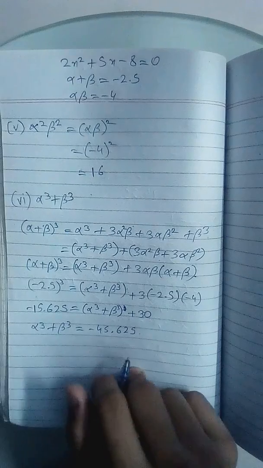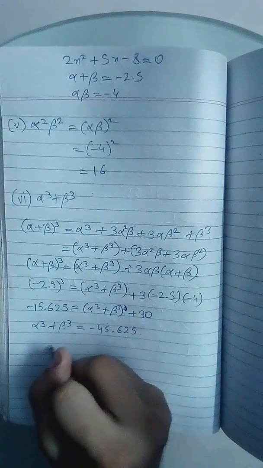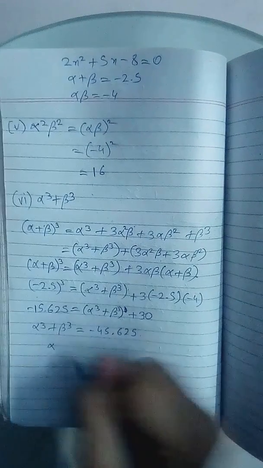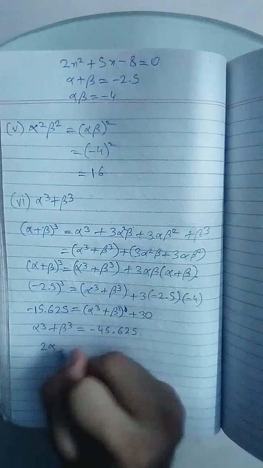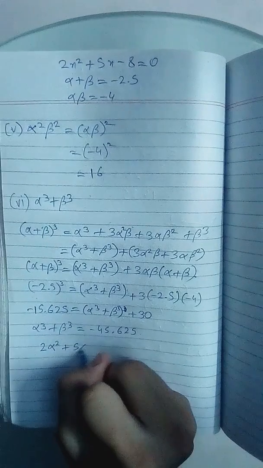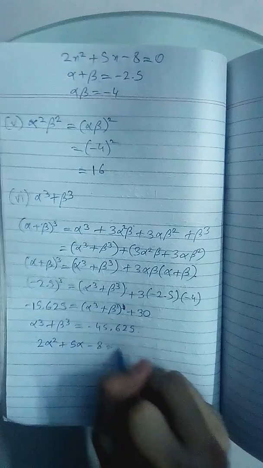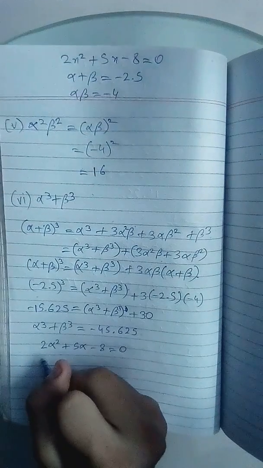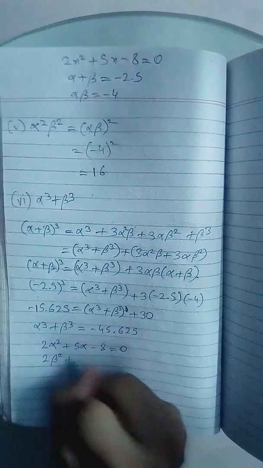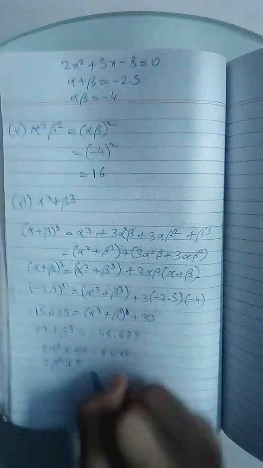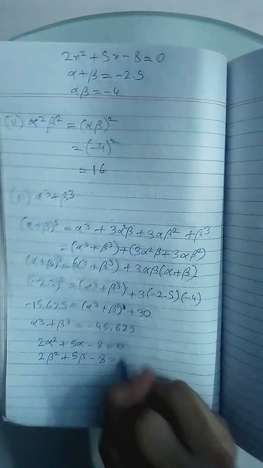The second method we can see is that first of all we write 2 alpha square plus 5 alpha, we did this in alpha square plus beta square as well, equals 0. 2 beta square plus 5 beta minus 8 equals 0.